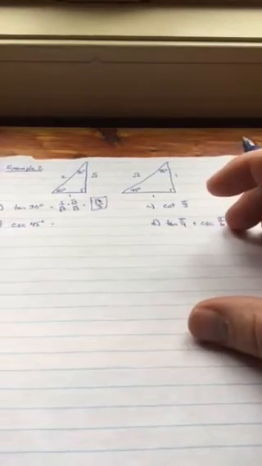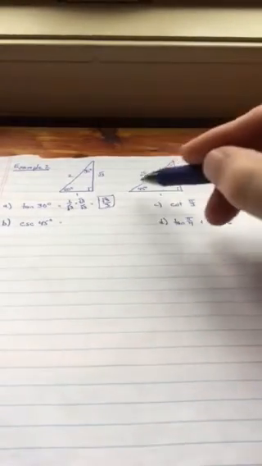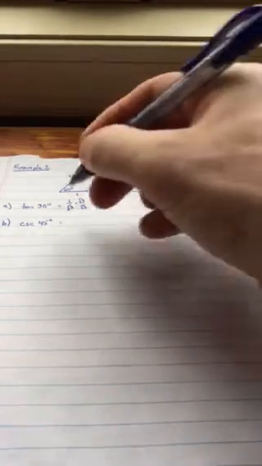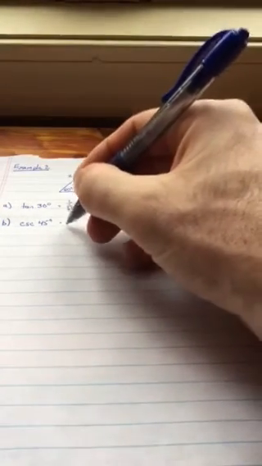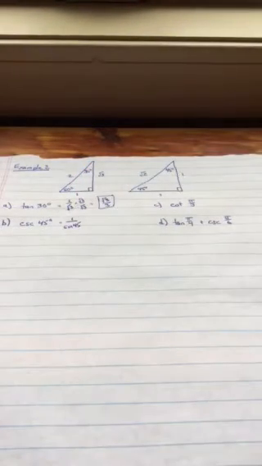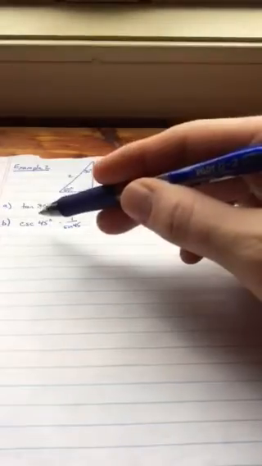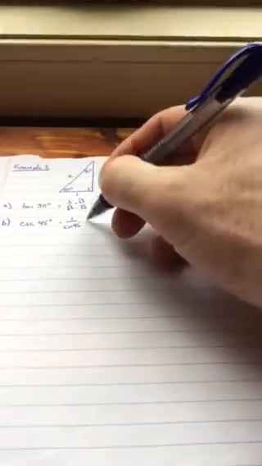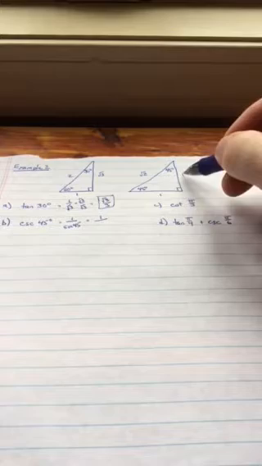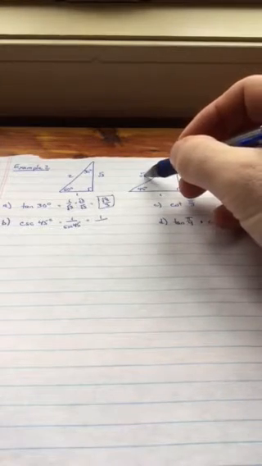Cosecant 45. Okay. So here's a 45. It doesn't matter which one we take. Now, cosecant is 1 over sine 45. If you remember the other video, cosecant is the opposite of sine. And so if I keep going, 1 over, and now if I do sine of 45, so sine is opposite over hypotenuse.